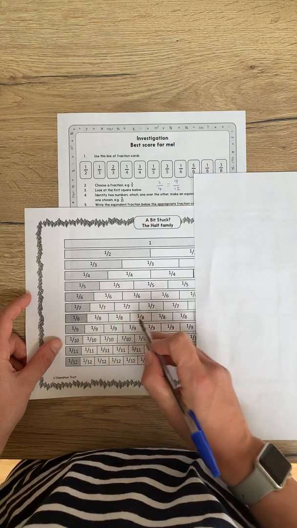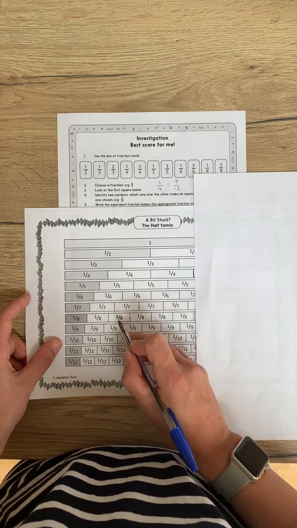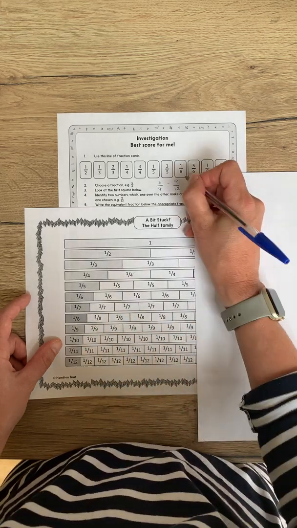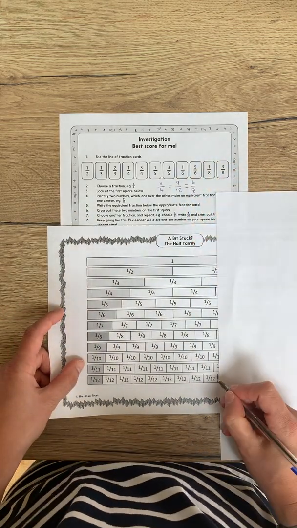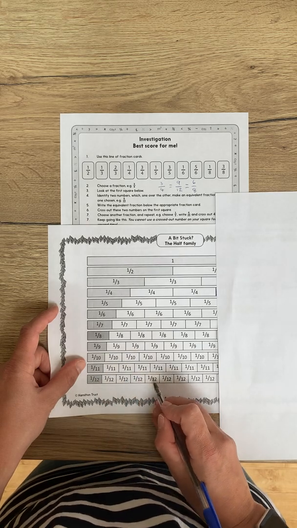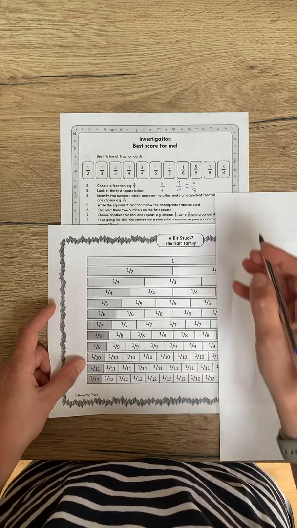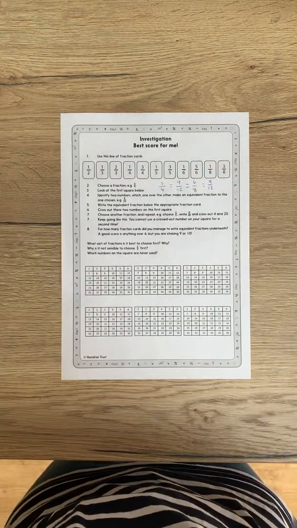That's going to give me any other options. So I've also got 8s. How many 8s are equivalent to 3/4? 1, 2, 3, 4, 5, 6. So 6 8s, and also I have 12s. 1, 2, 3, 4, 5, 6, 7, 8, 9. 9/12. So I'm just going to make a note of those. I think that's going to help me.